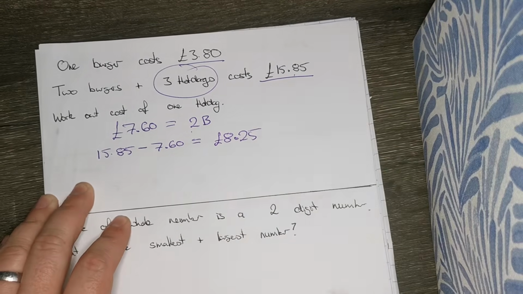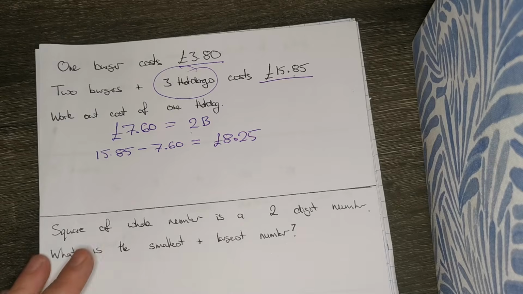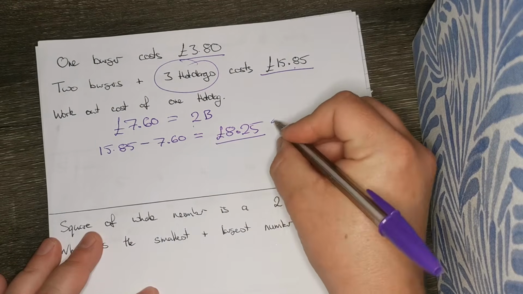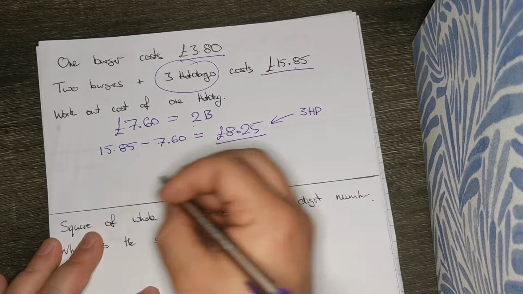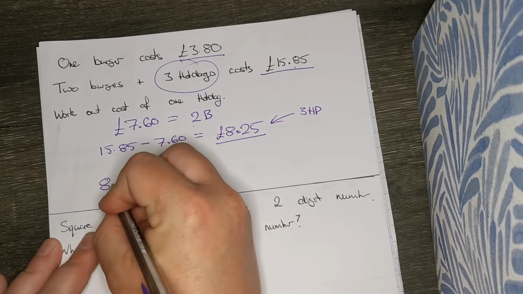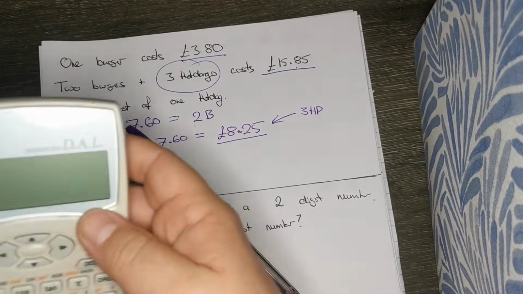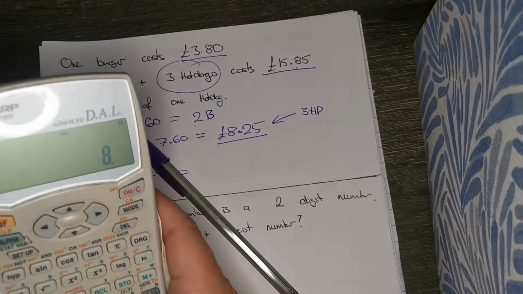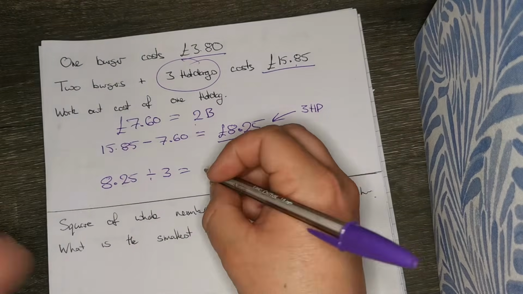Again, use your calculator for everything in the calculator paper. No point in making a silly mistake. So that's my cost for 3 hot dogs. For 1 hot dog, I must divide that by 3. So £8.25 divided by 3, £2.75.